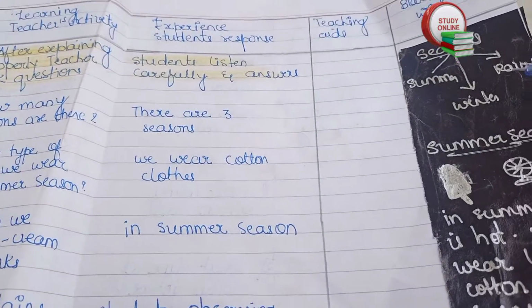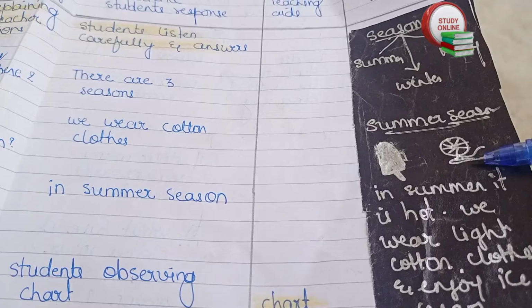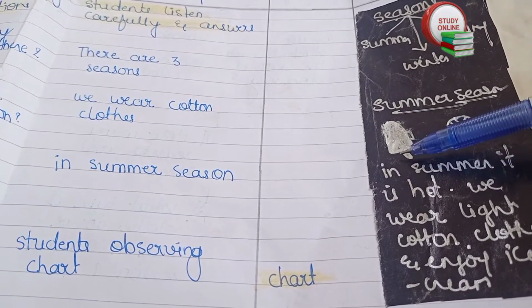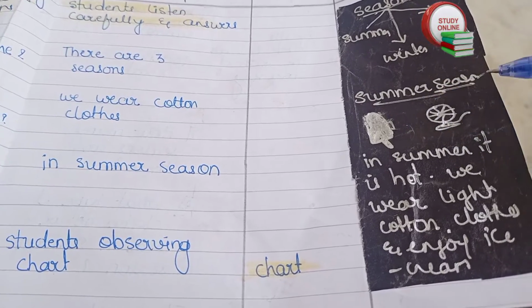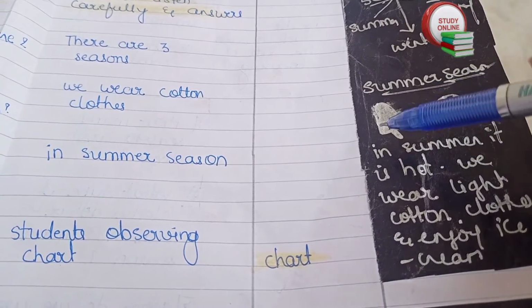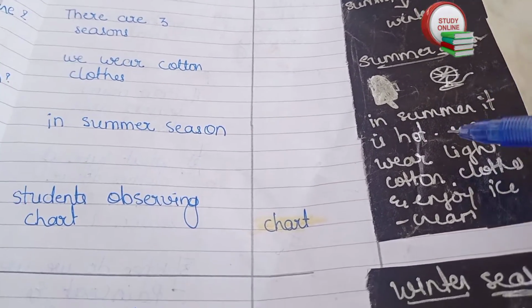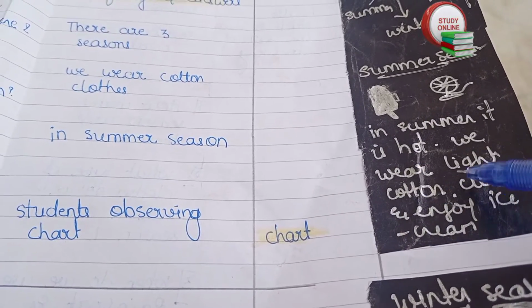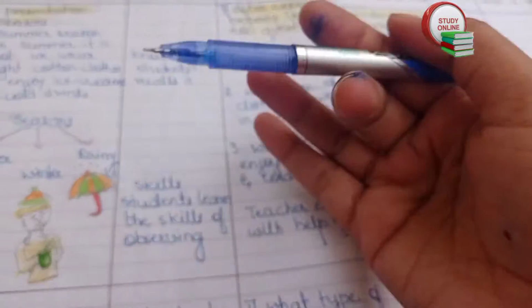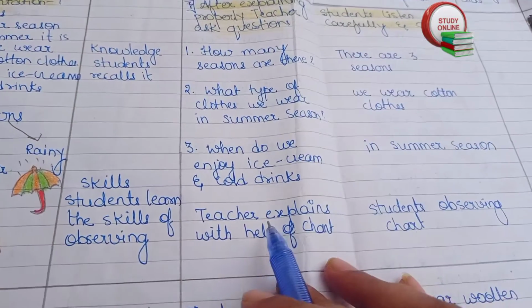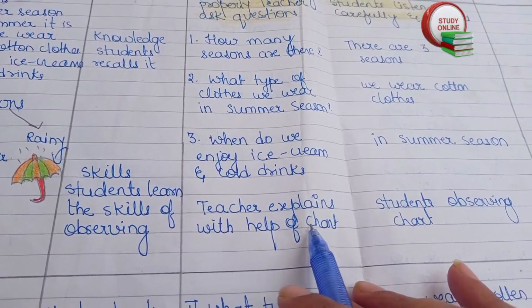Okay, and here is our blackboard work, so we can draw like this. Okay, this is ice cream, this is table fan, or whatever we use in summer season, we can draw on blackboard also. And I have written here some important points. So this way we have to explain everything, and after that we can also use some chart.